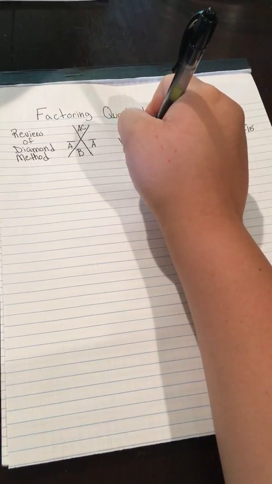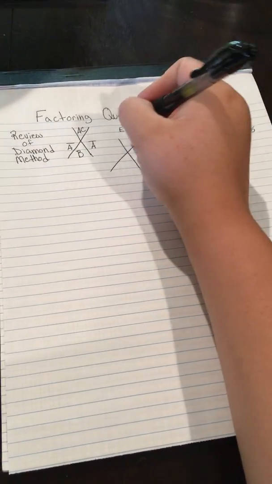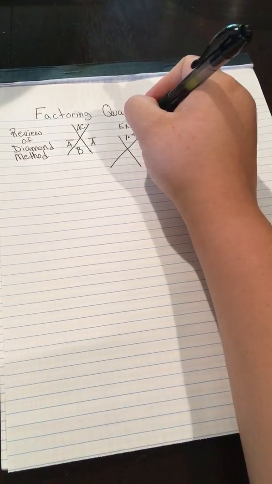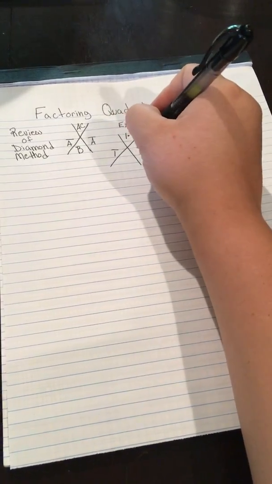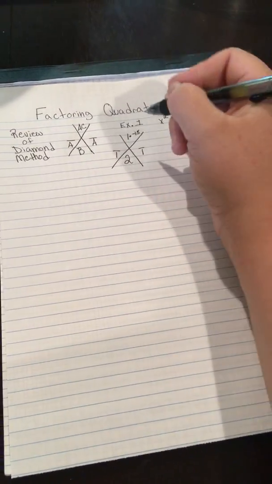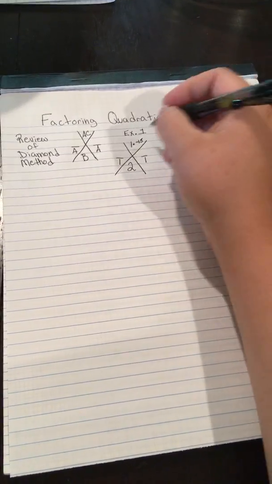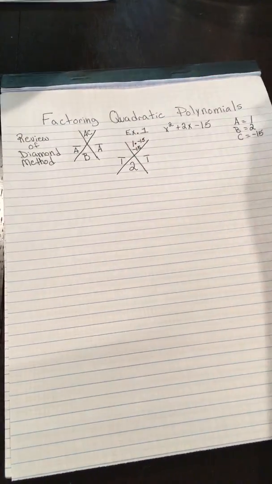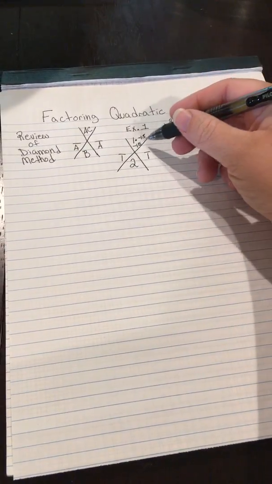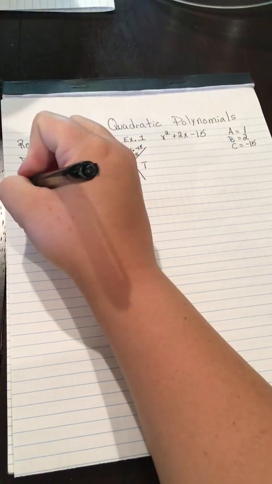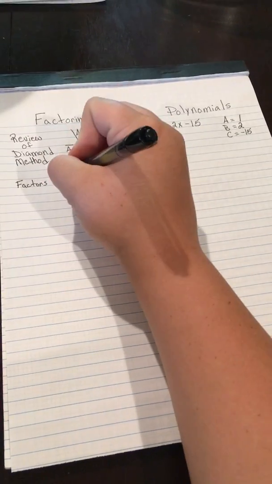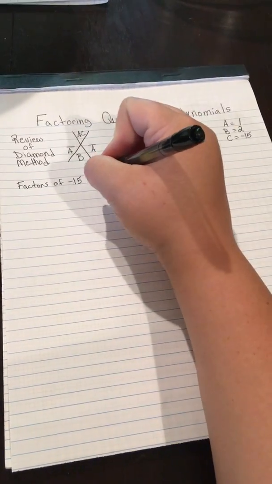Now we use our diamond and plug these numbers in. So we will have, let me draw out my diamond, 1 times C is negative 15. We're dividing by 1 on each side. And our B term is 2. So first off, let's solve the 1 times negative 15. So that's negative 15. Now we need factors of negative 15 that add to 2. And I just like to write that out. We're looking for factors of negative 15 that add to 2.